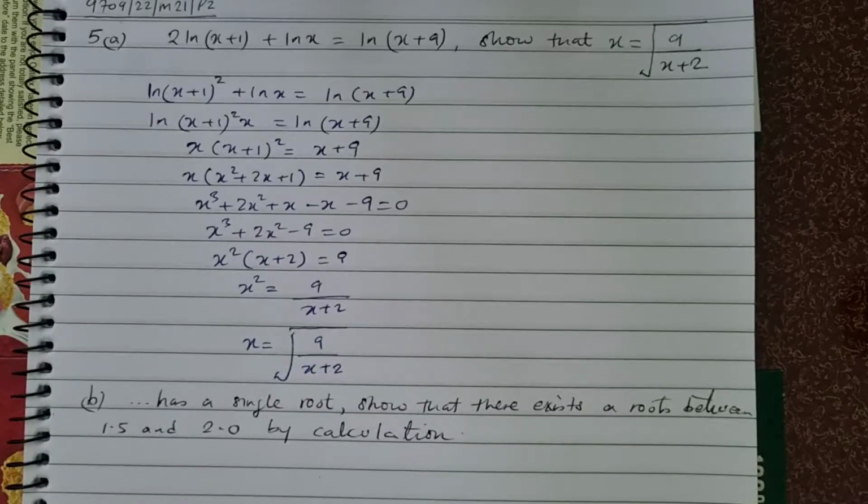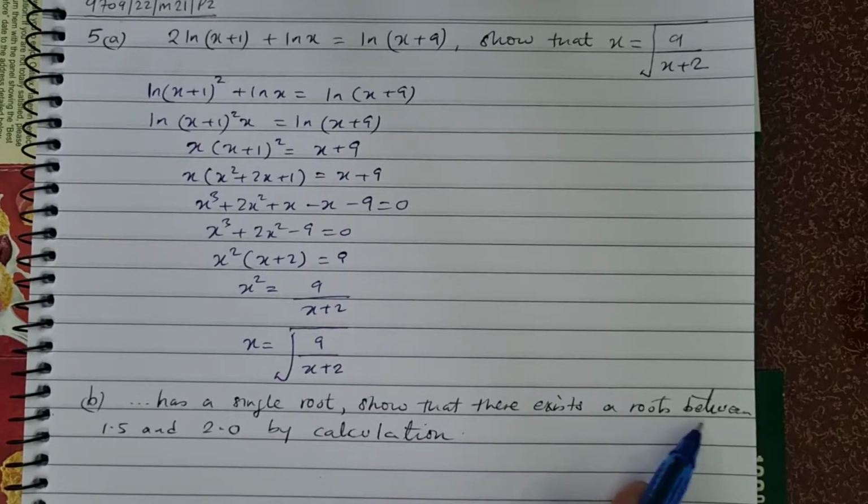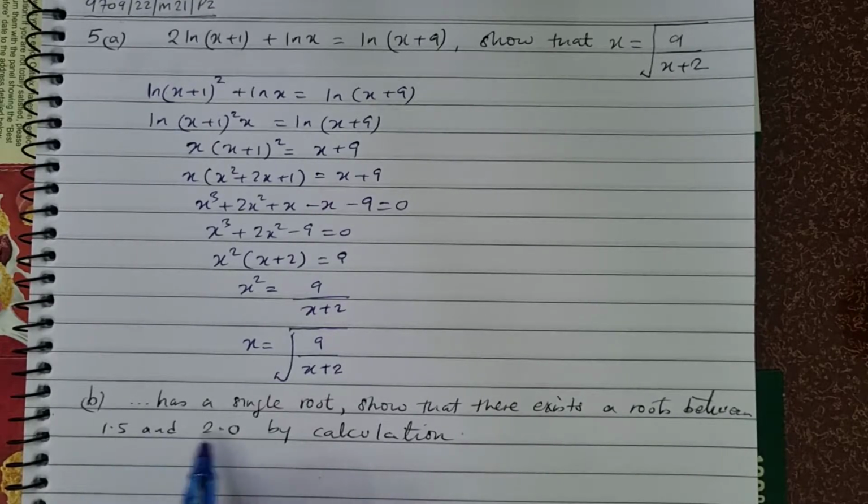For part B, there exists a single root. Now we need to show by calculation that this root lies between 1.5 and 2.0. So how are we going to do this?